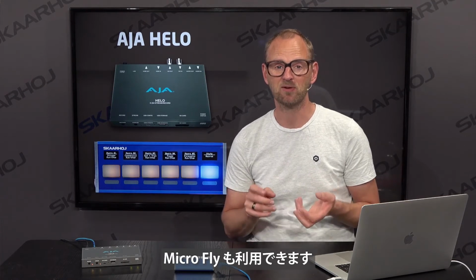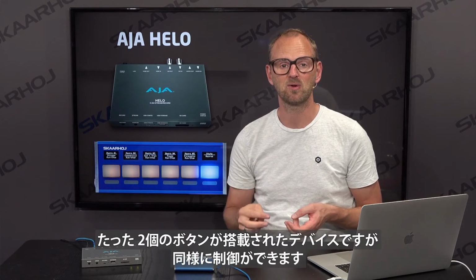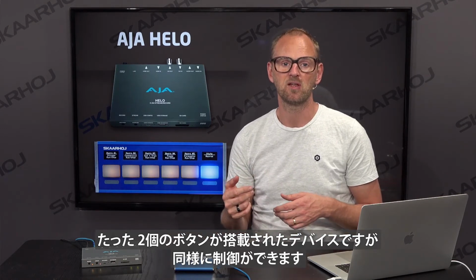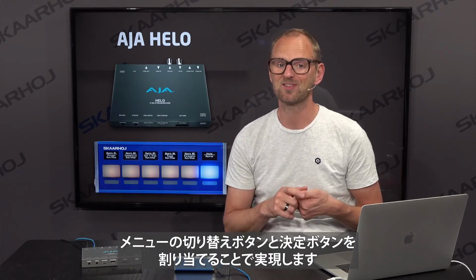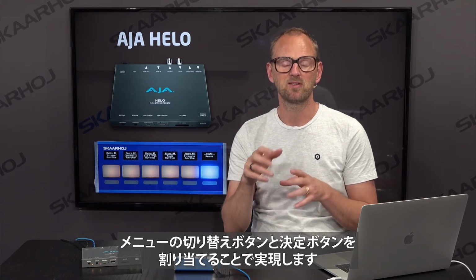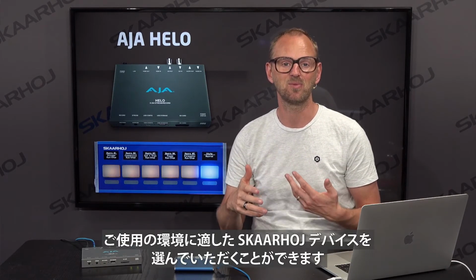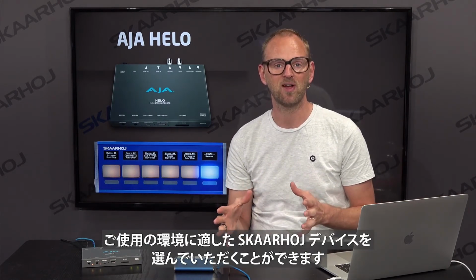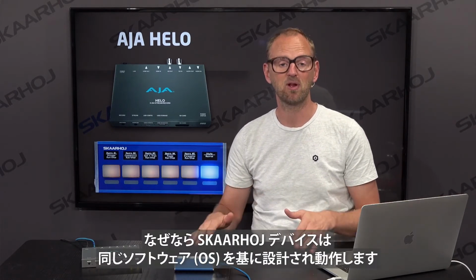You can even take a MicroFly. It has 2 keys, and you could use that to do all the same controls, but with 2 keys, obviously, it's because you only want 2 keys, or because you want to have like a menu key that will decide what the second key will do for you. And this is how you can find your perfect form factor in the SKAARHOJ controller lineup.